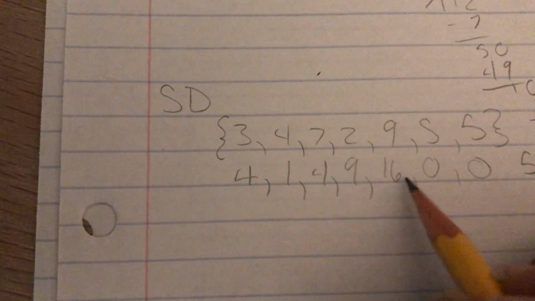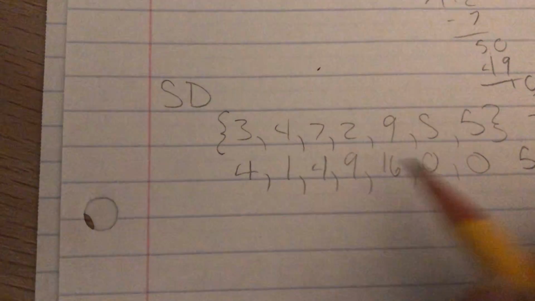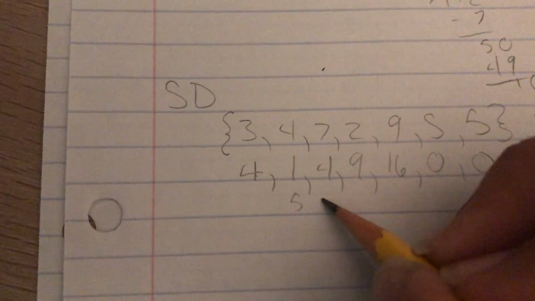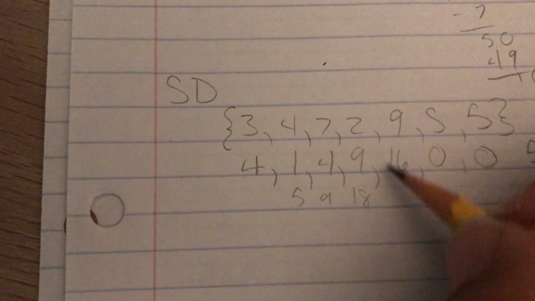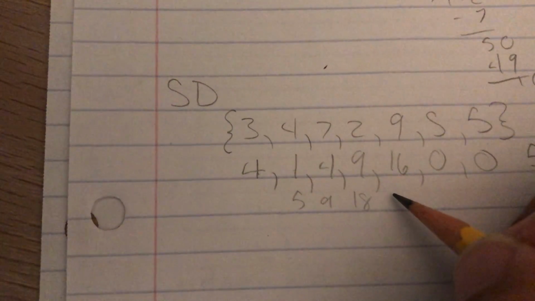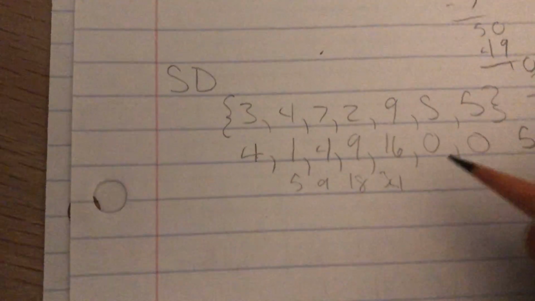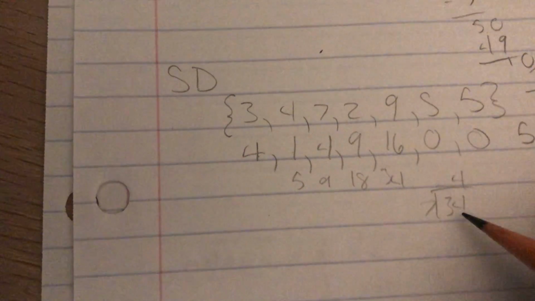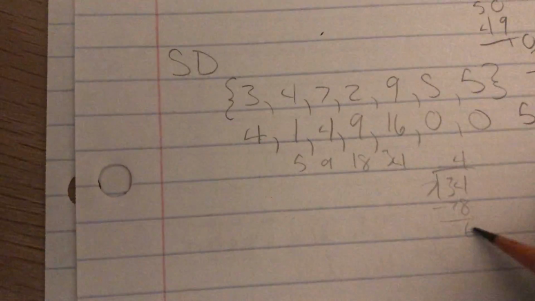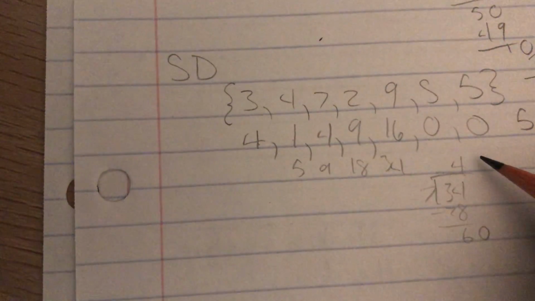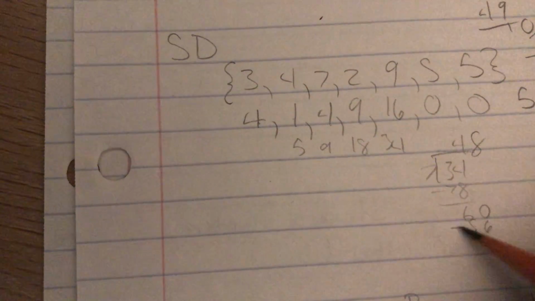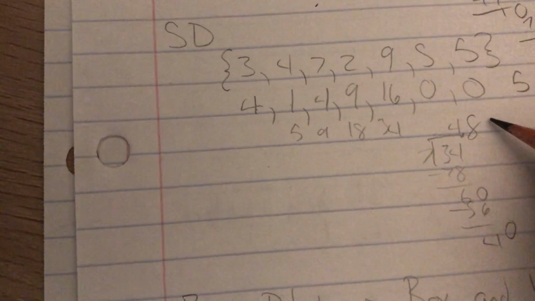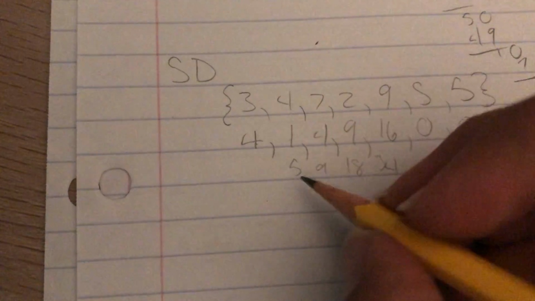So now we're going to add this up and find the standard deviation. That's going to be 5. It's going to be 9. That's going to be 18 plus 28 and 34. So 34 divided by 7. 34 divided by 7 is going to be 4, 28, 6, 0. That's going to be 8, 56, 4. So 4.8 so far. That's going to add another 0, and that's going to be 5. So we'll stick with that, 4.85 right now.